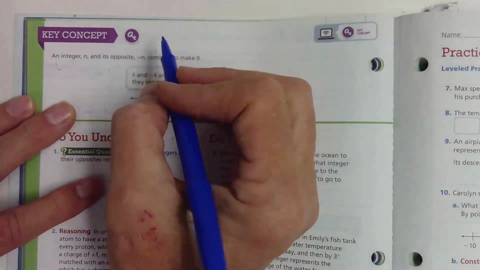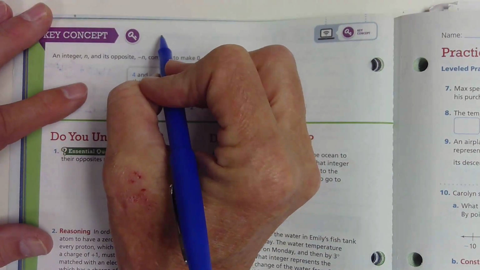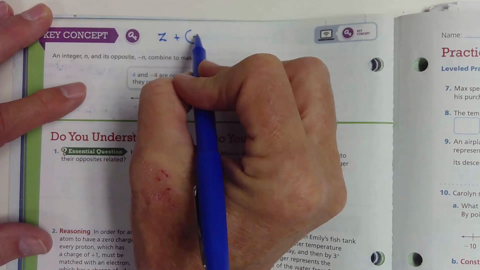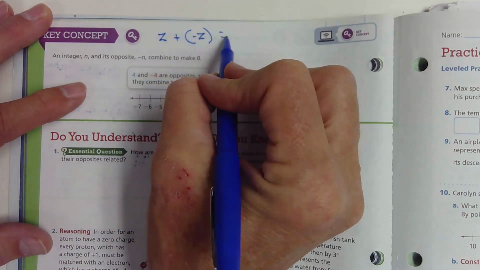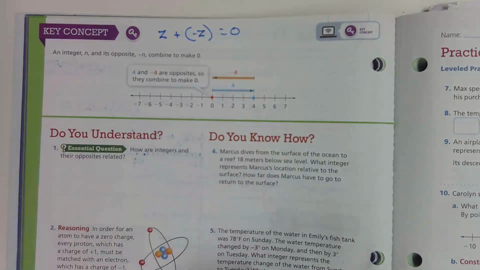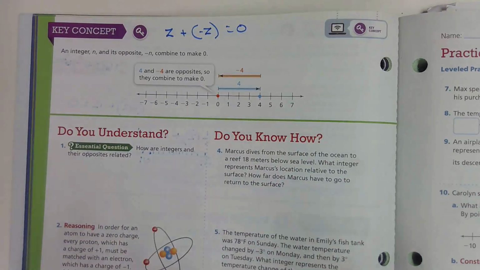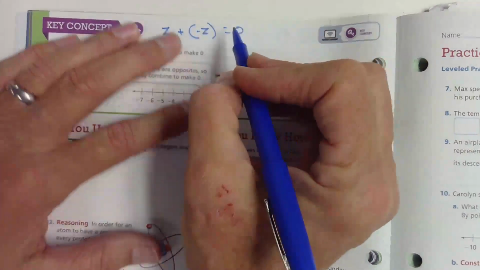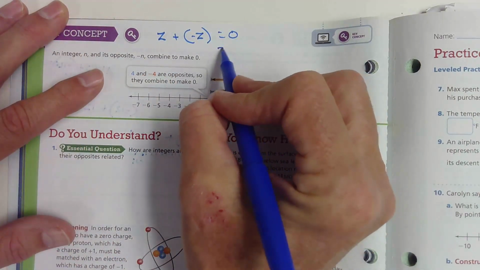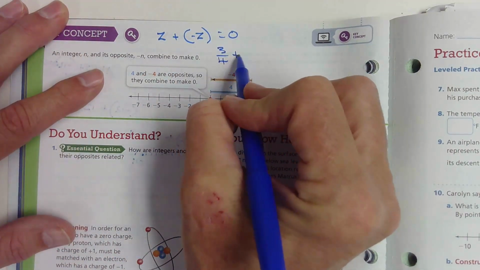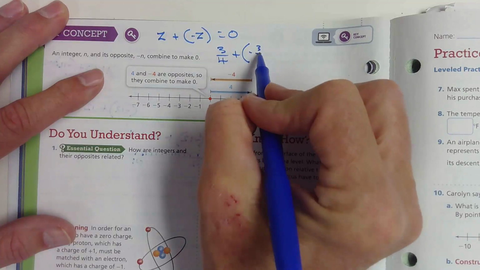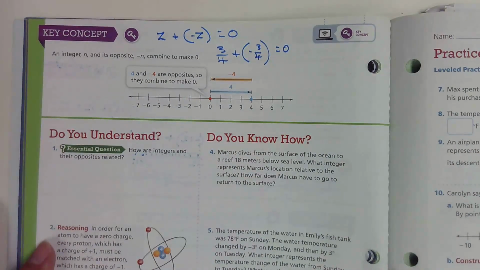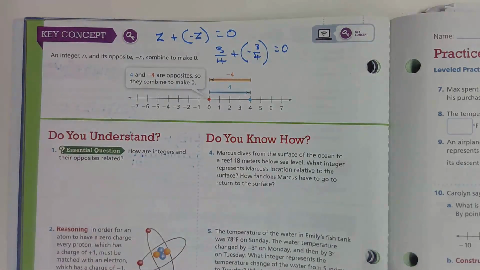So if I wrote something like z plus, and I'll put it in parentheses, a -z, they're always going to equal 0. The integer and its opposite always equal 0. Could even be true in fraction form. If I put 3/4 plus a -3/4, it's going to equal 0. I think you guys understand that. So they give you a little example there.